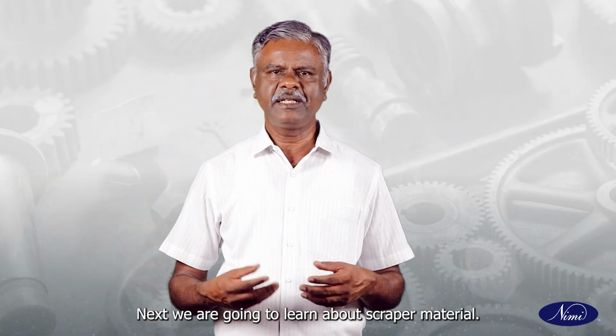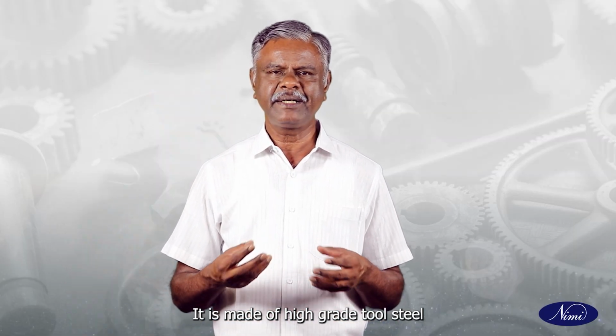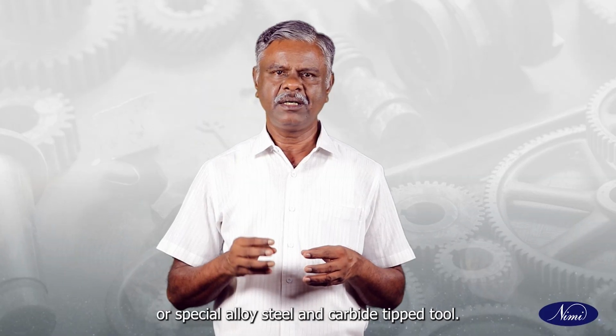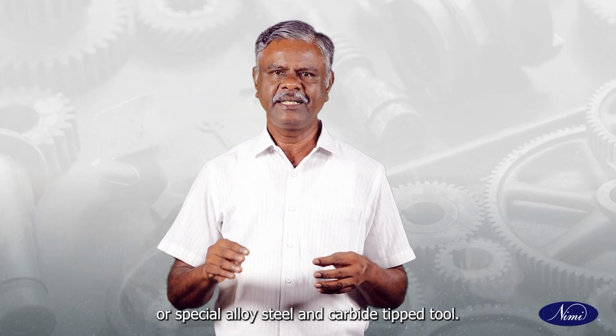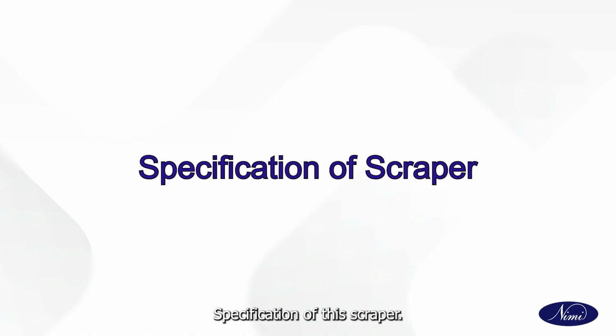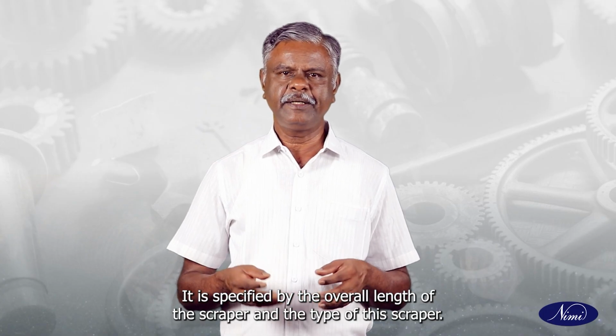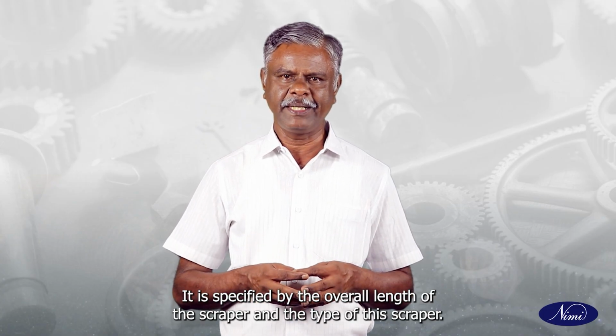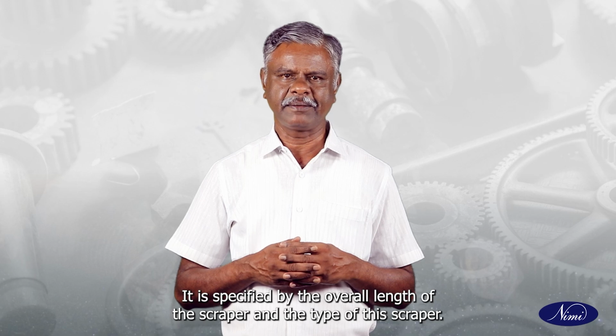Next we are going to learn about scraper material. It is made of high grade tool steel or special alloy steel and carbide tipped tool. Specification of the scraper: it is specified by the overall length of the scraper and the type of the scraper.